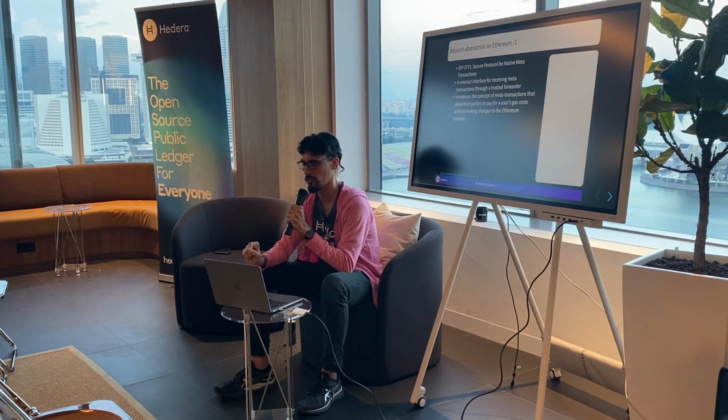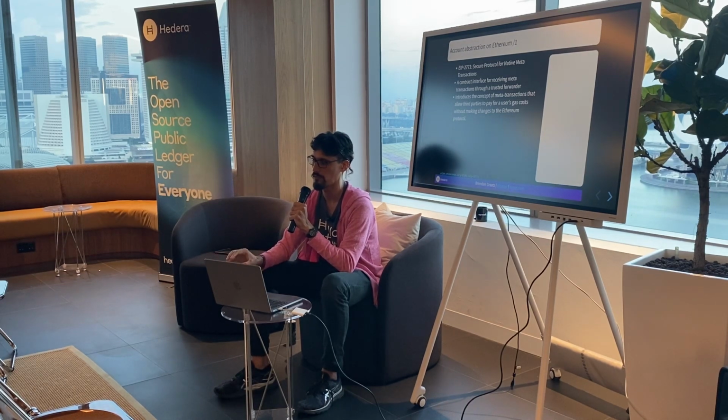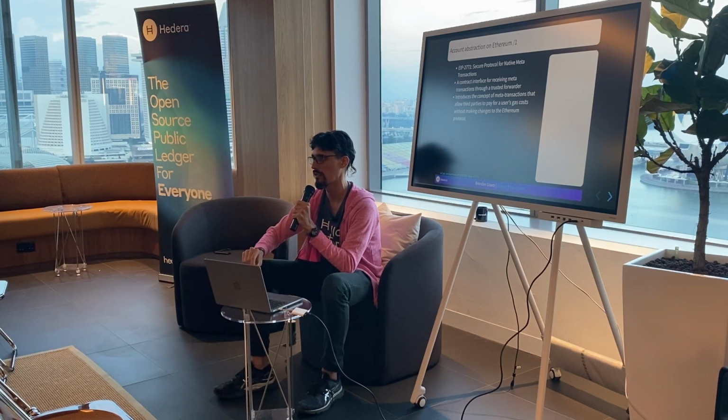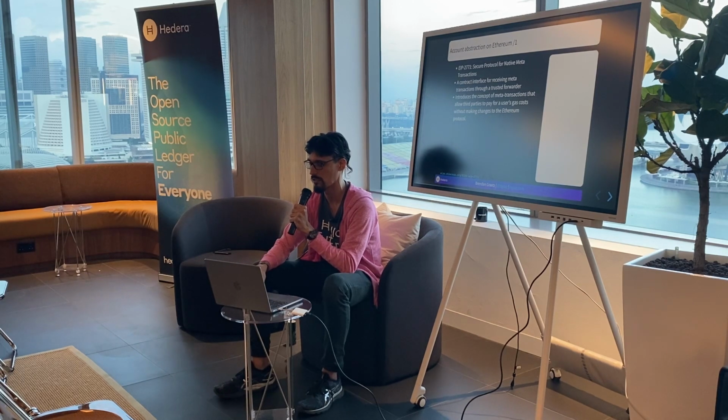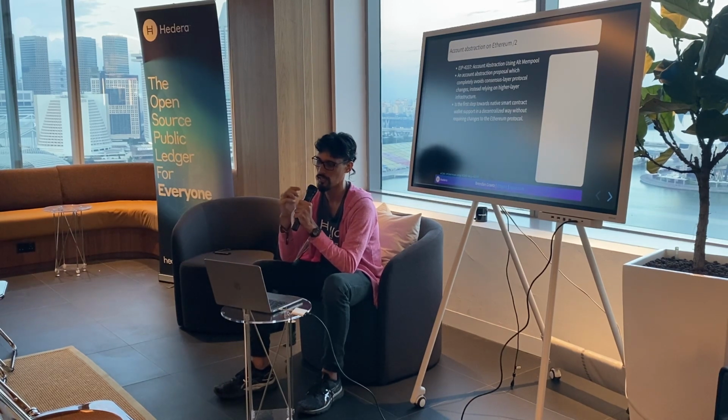This proposes no changes to the underlying Ethereum protocol, and it proposes meta transactions, and the goal is to have one account pay for the gas of another account. And my comment here is that Hedera already has this concept, right? You can have a signer account and a payer account, and it's been built in from the get-go, right? It doesn't need to be added, or the implementation doesn't need to be changed, right?